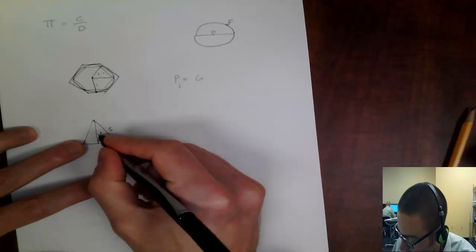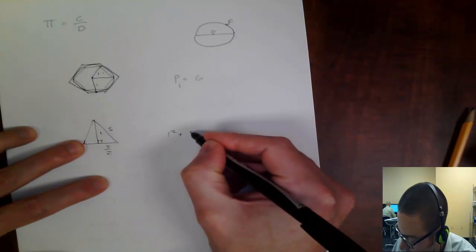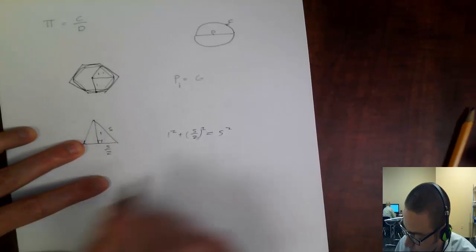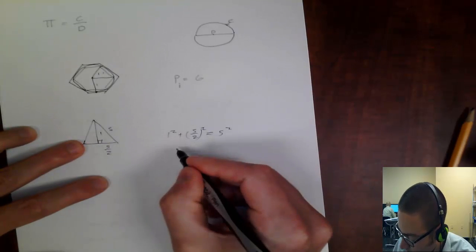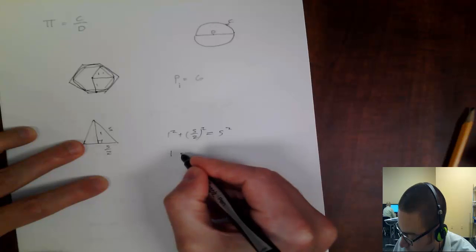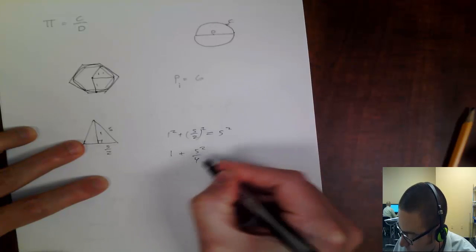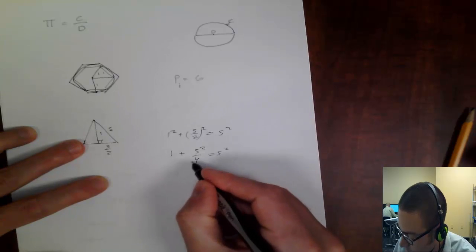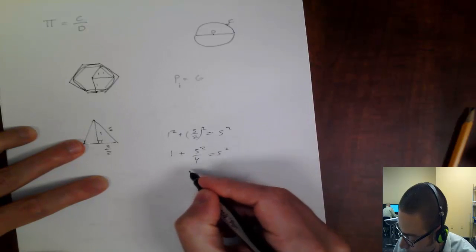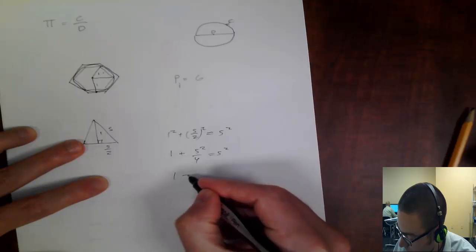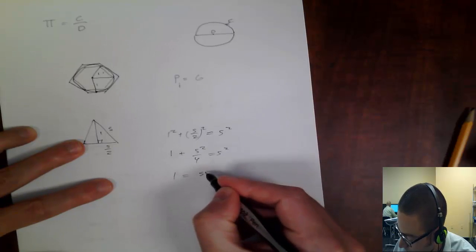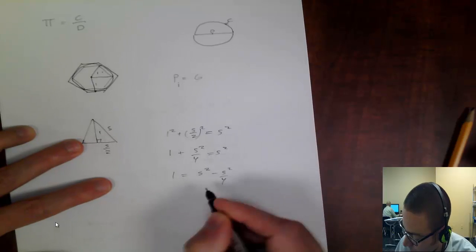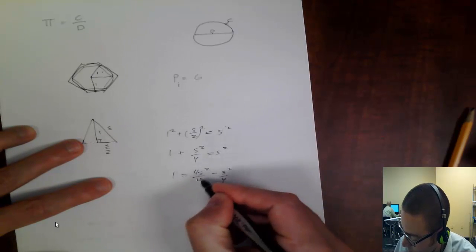So I would take 1 squared plus s over 2 squared equals s squared, and I could rearrange this formula to get 1 plus s squared over 4 equals s squared, and then I subtract s squared over 4 from both sides. So I get 1 equals s squared minus s squared over 4, which is the same as 4s squared over 4 minus s squared over 4.